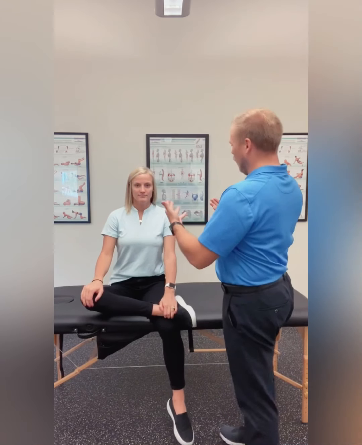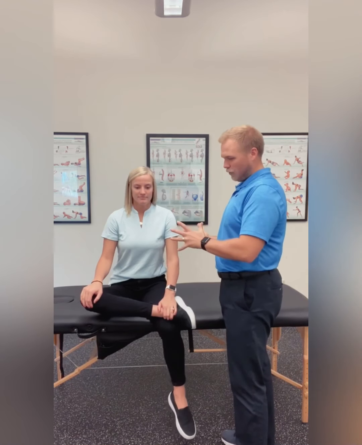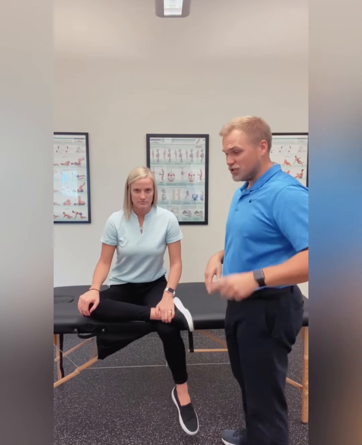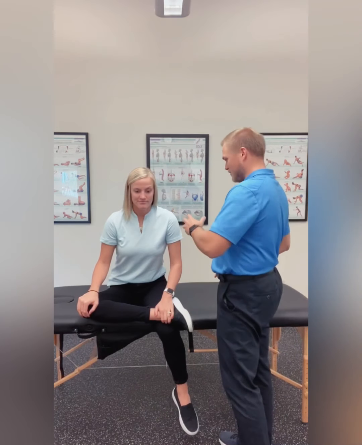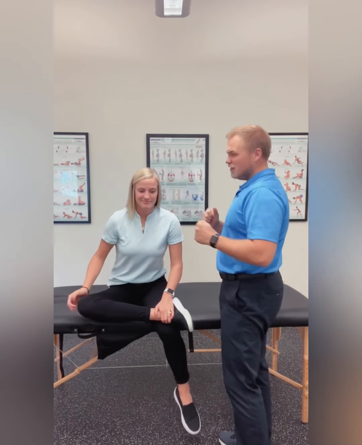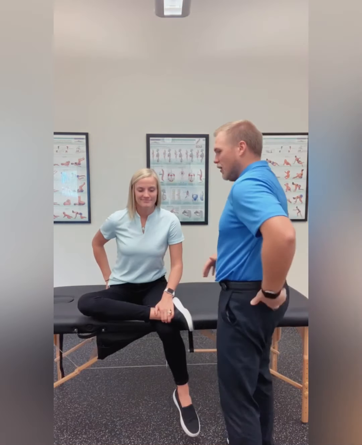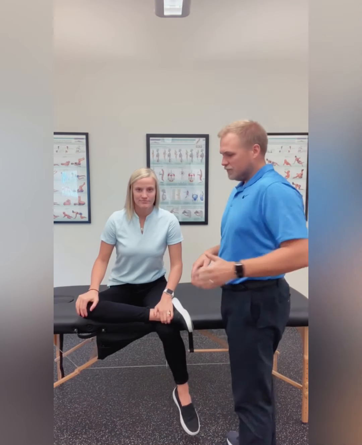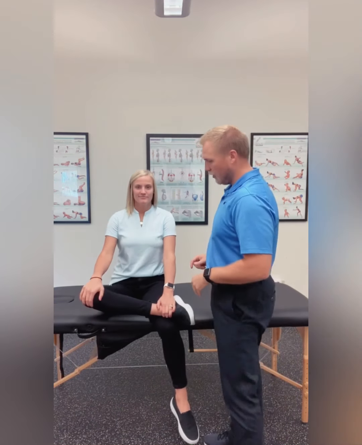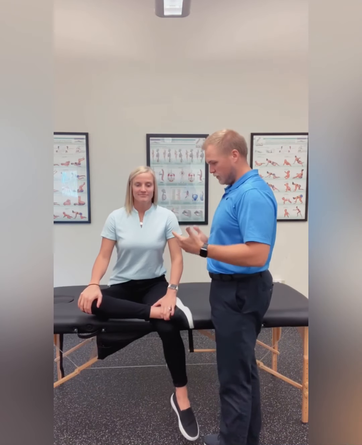You're going to sit nice and tall. And then from there, I want you to lean forward at the hips. Now, what you should feel is some stretch, some discomfort, like a hurt-so-good kind of thing in this upper hip. Okay, so lean back. All right, let's do one more. Sit nice and tall, lean forward.